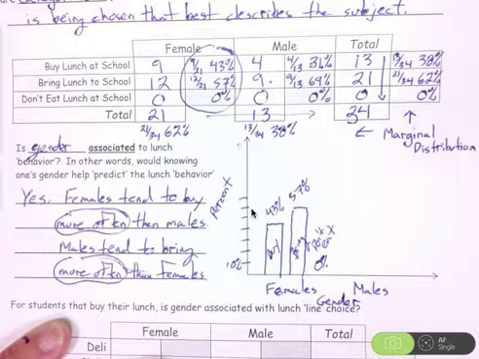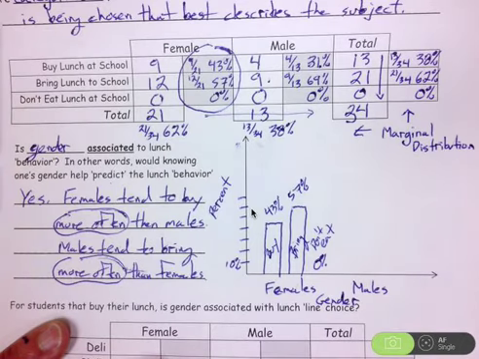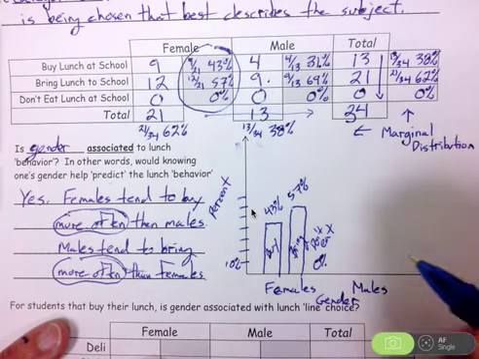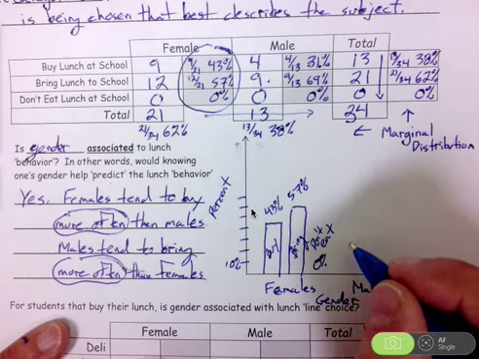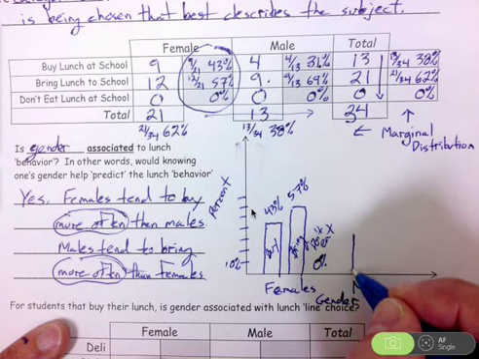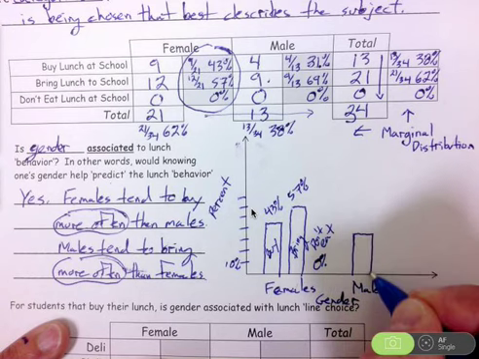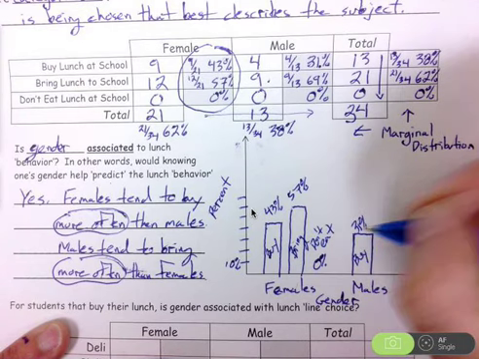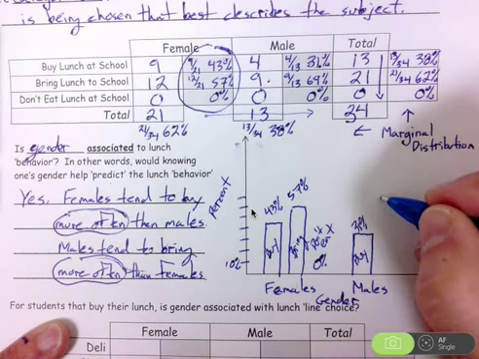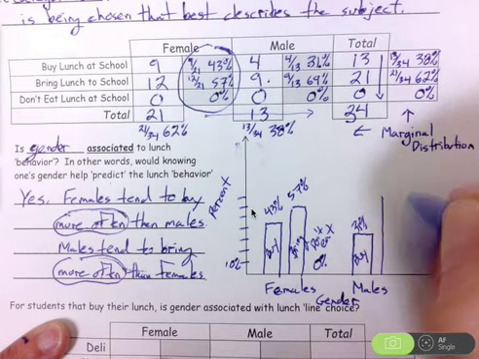Again, if we simply wanted to represent the data graphically, a bar graph is probably the simplest way to represent our percentages. So for the males, it's 31% that buy. It was almost 70%, so 69% that bring.